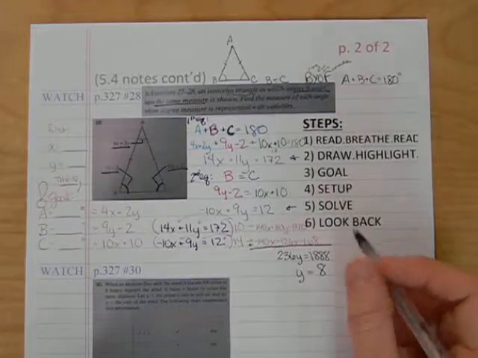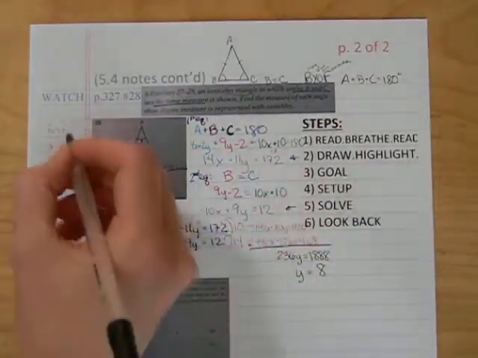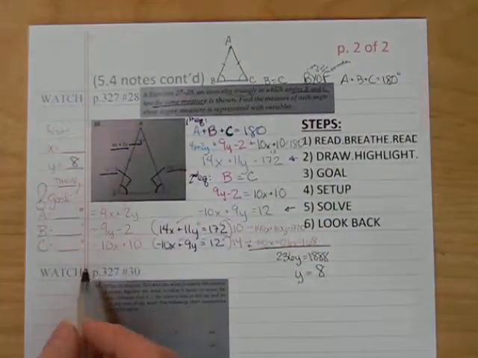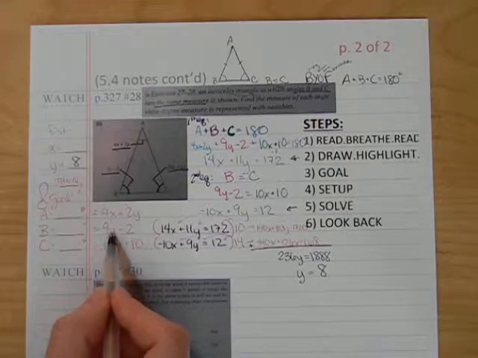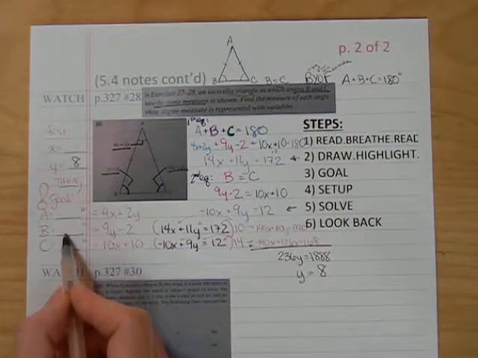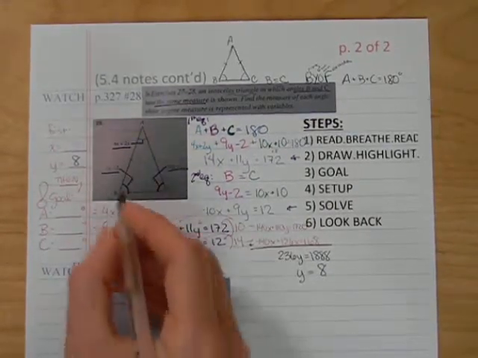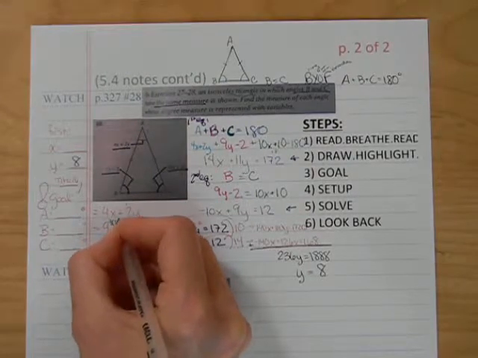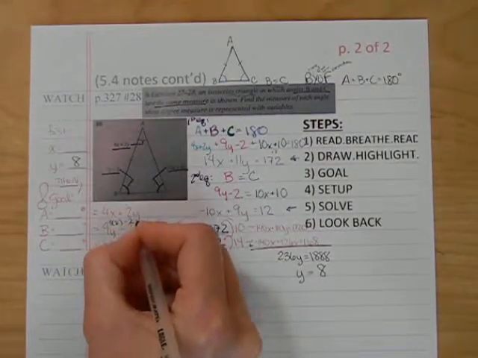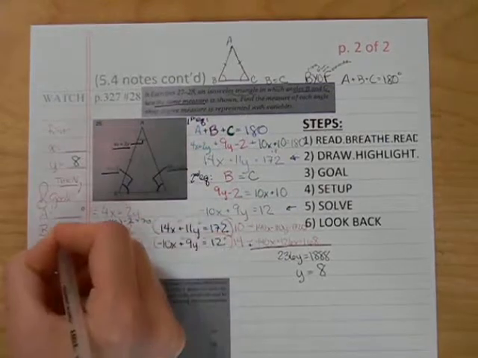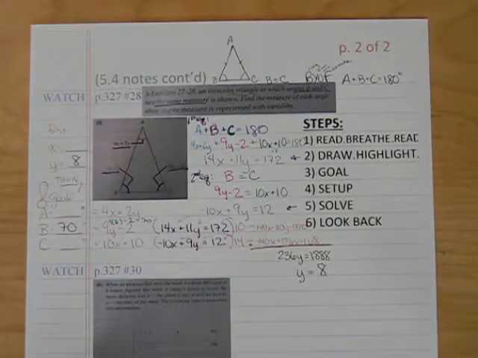From there, we need to find our x values. So we found our y value. It's 8. Which actually means we could plug it into here and we'd get our b. So 9 times 8 minus 2, 72 minus 2, that's going to be 70. So we found our answer for b at 70.